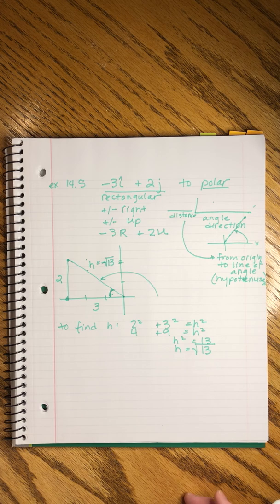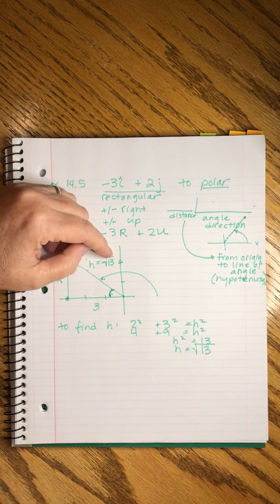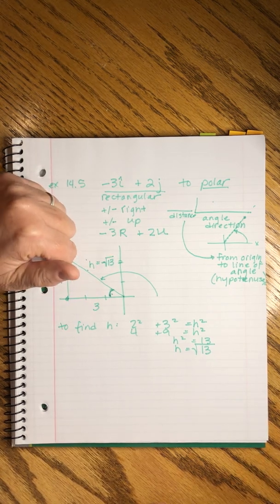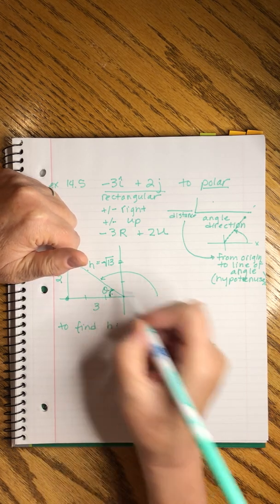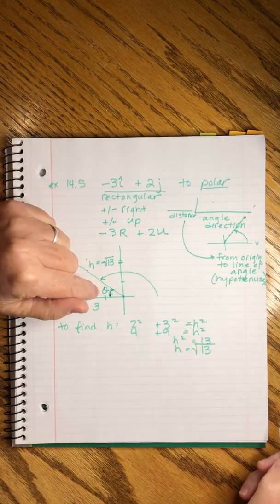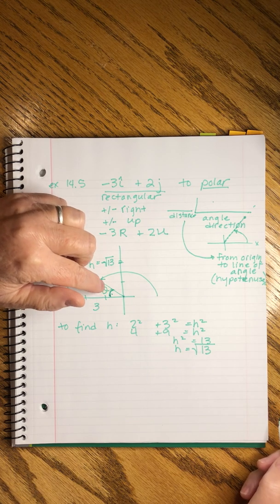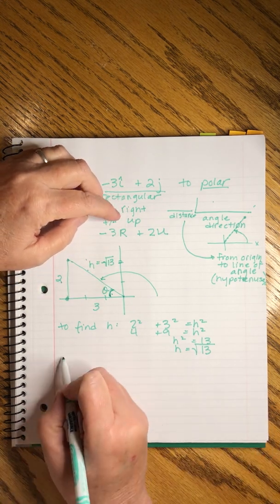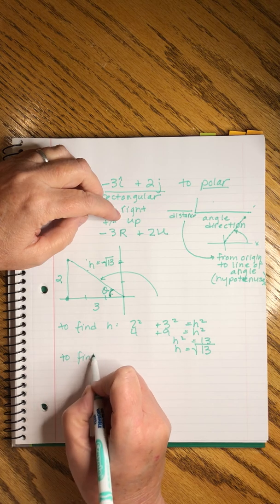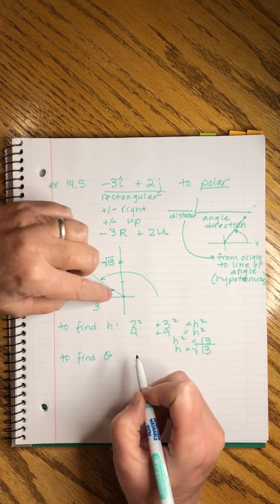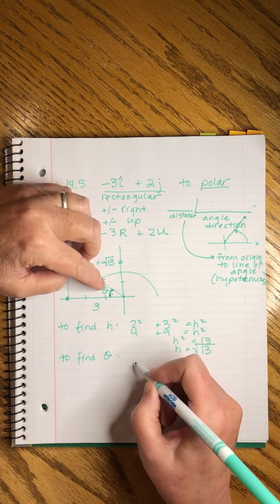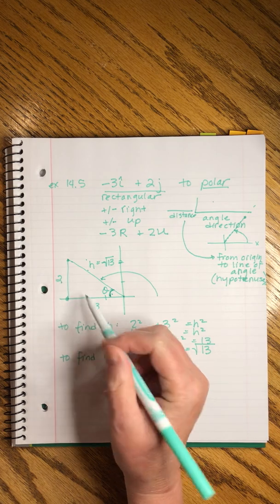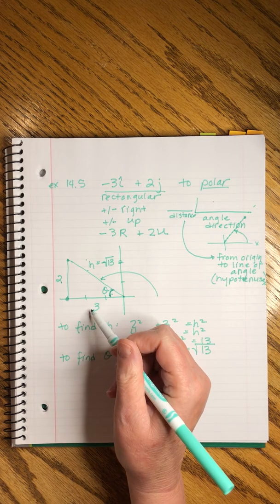I like it. Now we need to find this angle. Now I can use this number if I need to, but I've got 2 much more well-behaved numbers over here. And what we usually do is we use theta, that Greek letter, for our missing angles. So to find theta, or the measure of this angle, we know that this is the opposite and adjacent, and opposite over adjacent, that's tangent.